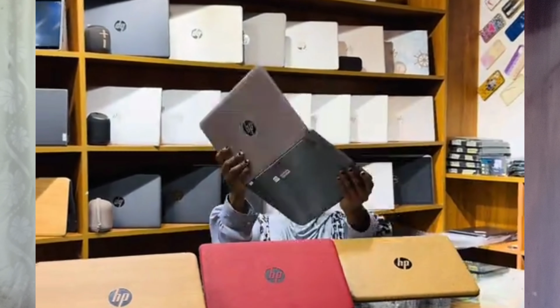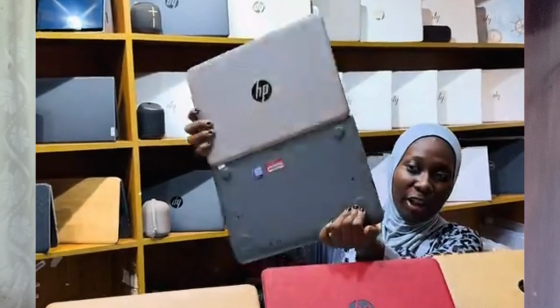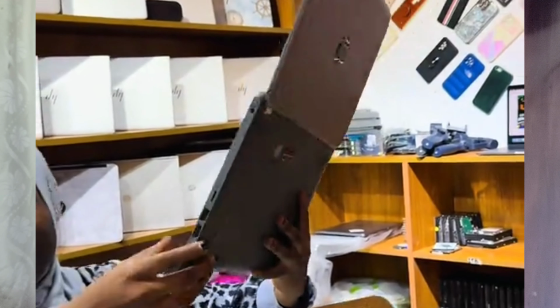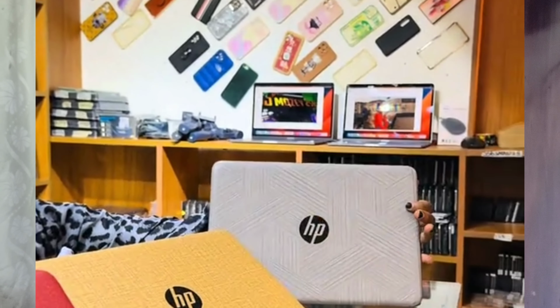At the end of this video, you will realize which computer is better for you to buy. So you will realize what is the meaning of Core i5, Core i7. Is buying a computer with Core i5, 12th generation or 13th generation better than buying a Core i7, 8th gen?